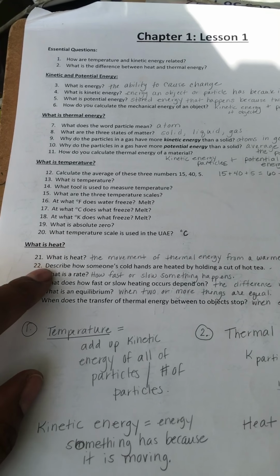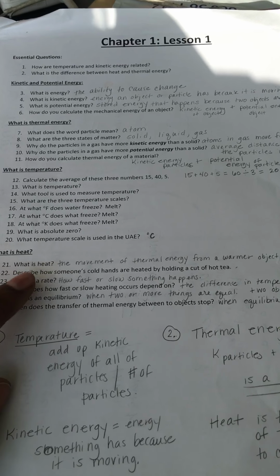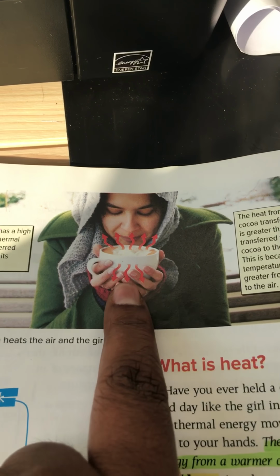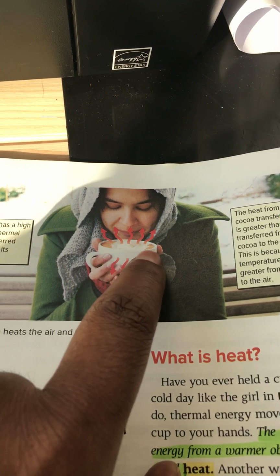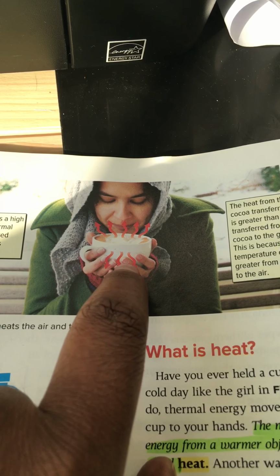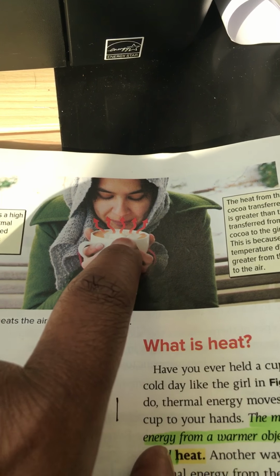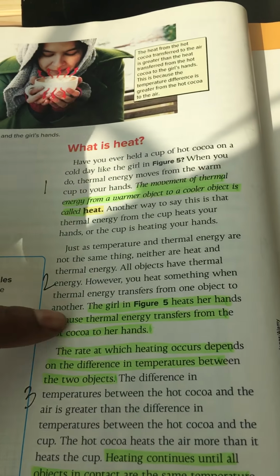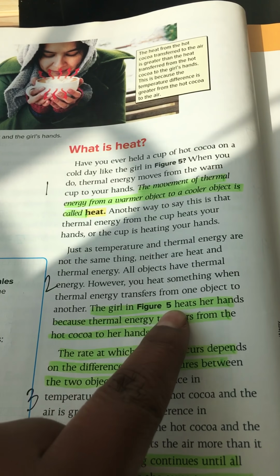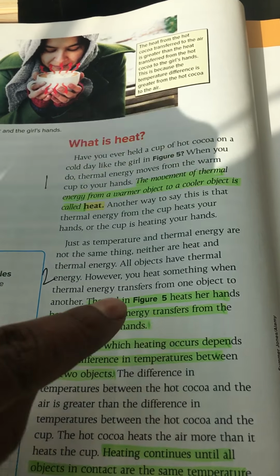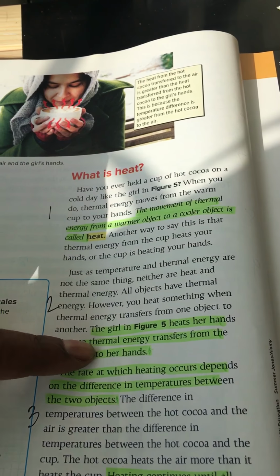The next one says, describe how someone's cold hands are heated by holding a hot cup of tea. The best way for you to answer this question was to take a look at this picture. The tea has the thermal energy, and the thermal energy is going to move from the warm tea to her colder hands. This is where they discussed it: the girl in figure 5 heats her hands because thermal energy transfers from the hot cocoa to her hands. So this is the answer to number 22.